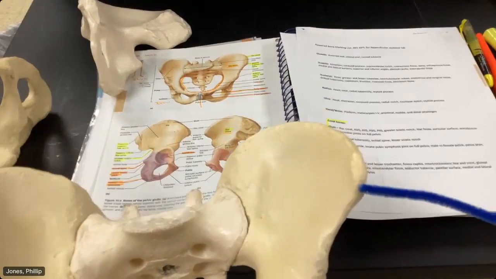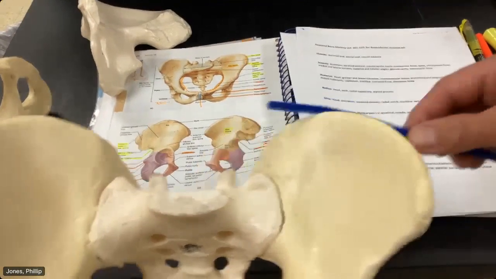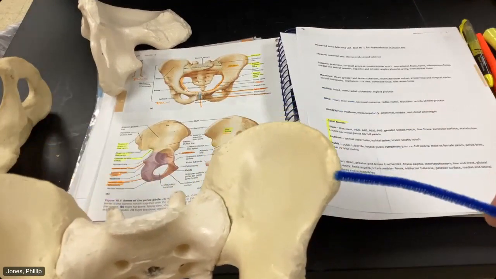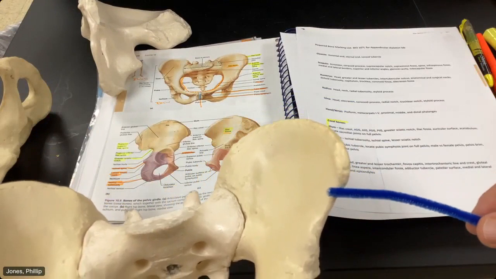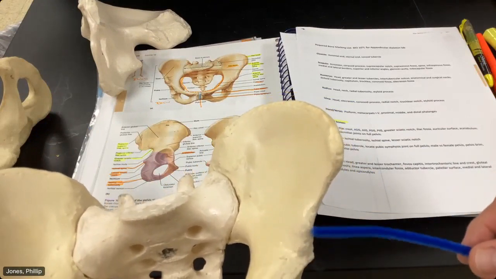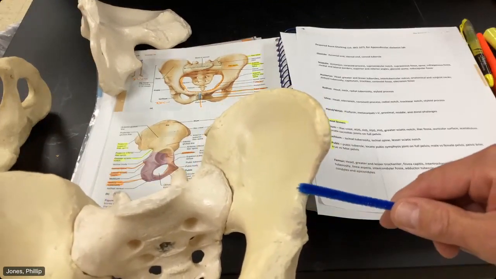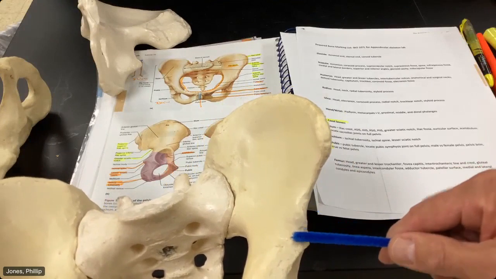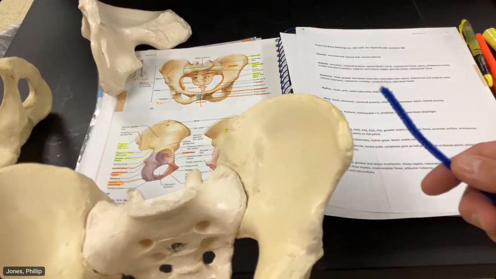The ASIS, anterior superior iliac spine, here's the crest. Anterior superior, that should make sense because it's the crest. And then down here, if they tag this portion, this is going to be the anterior inferior iliac spine. So superior, inferior.